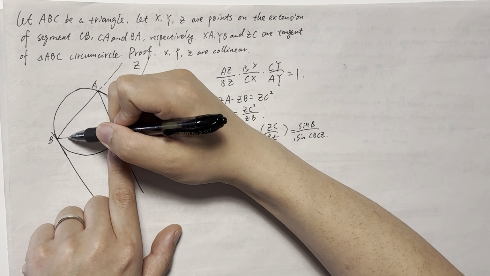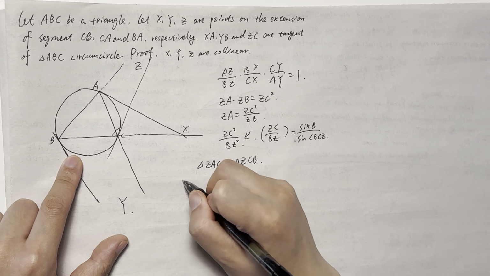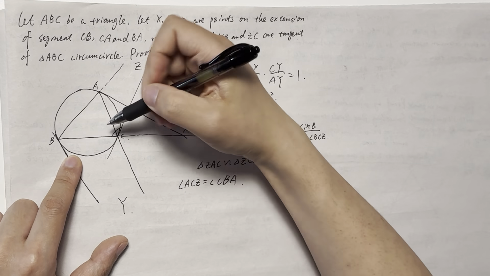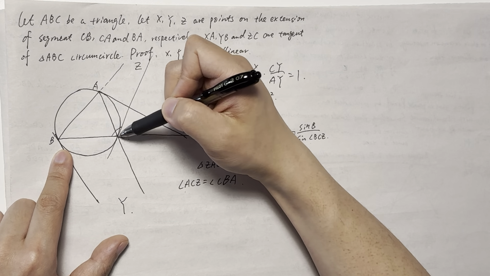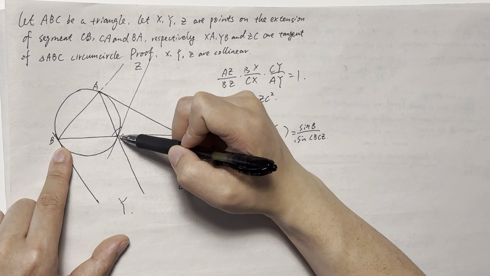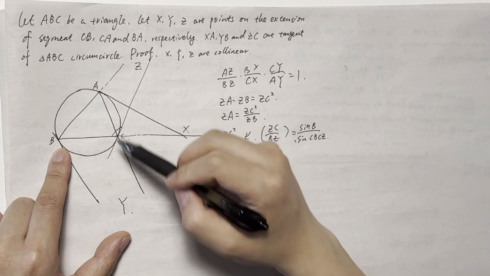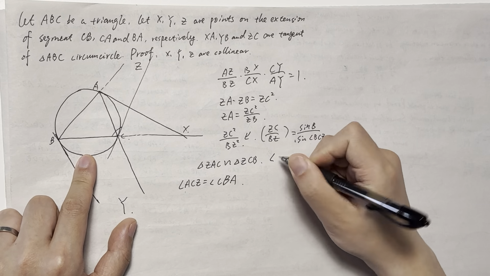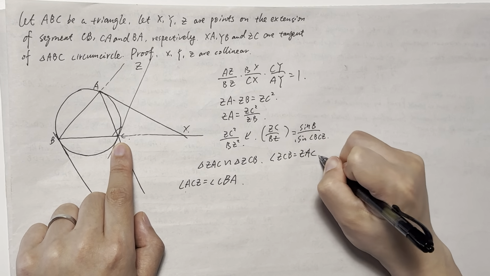They share the same angle, because the angle ACZ equals angle CBA, and they share the angle Z, that's BZC or AZC. That means triangle ZAC is similar to triangle ZCB, which means angle ZCB equals angle ZAC.